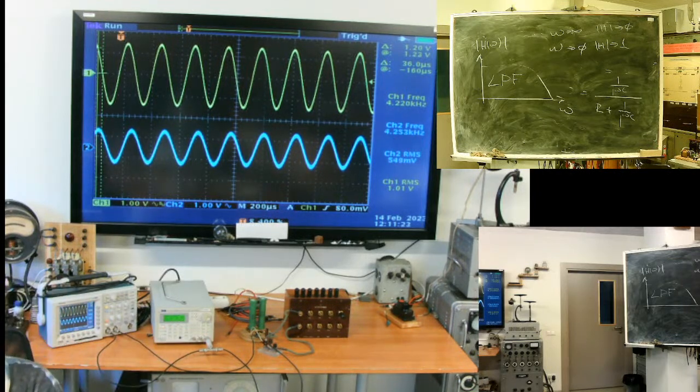Okay, maybe it's something wrong with capacitors. What should I do to, let's say, solve the question? I should bring the coil here.